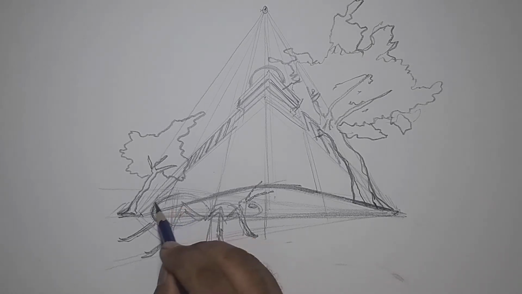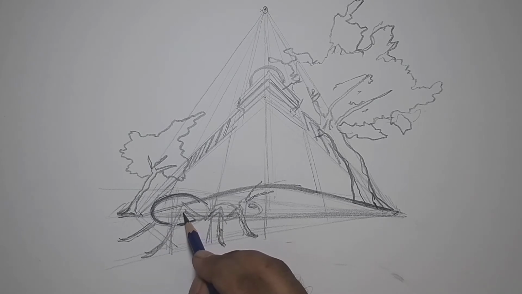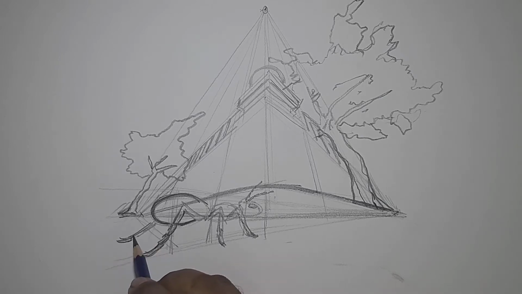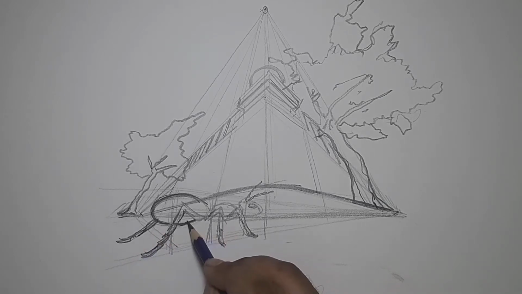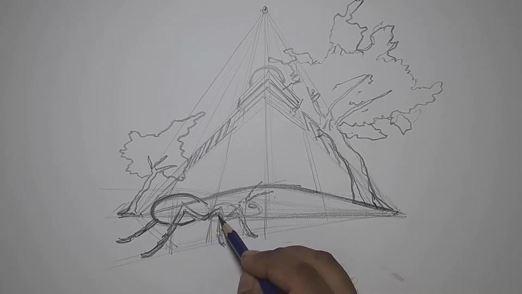Okay, I'm going to start from here. Quick shading. I just want to give some details.